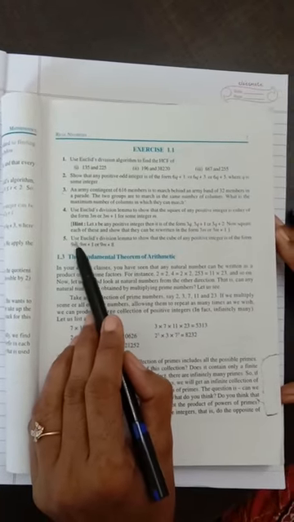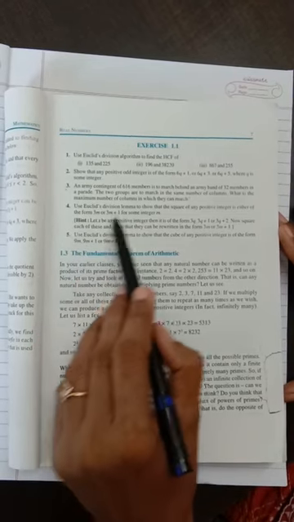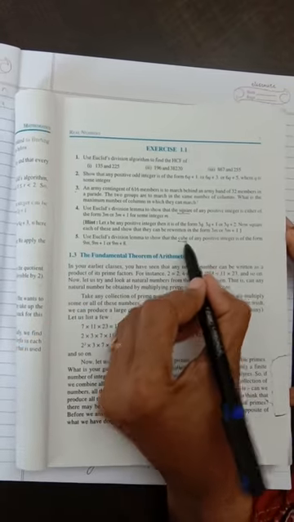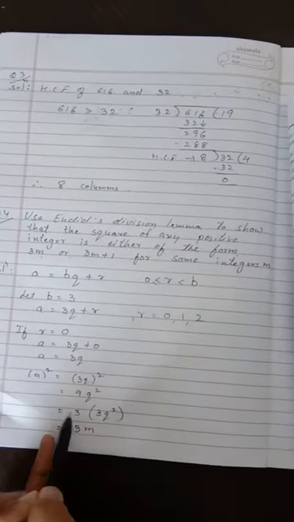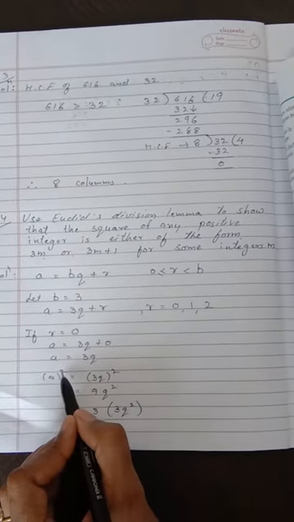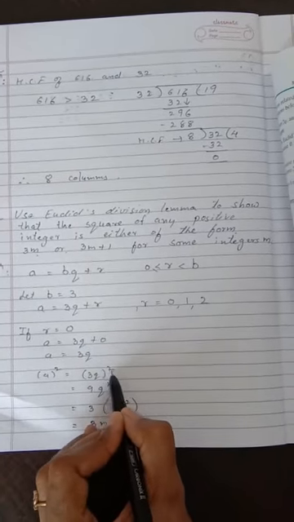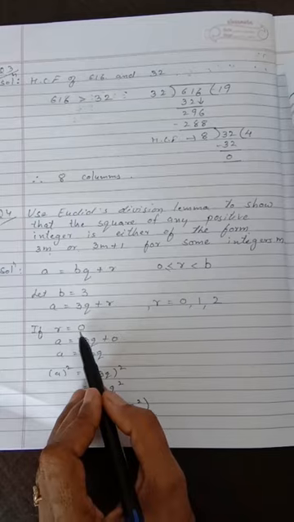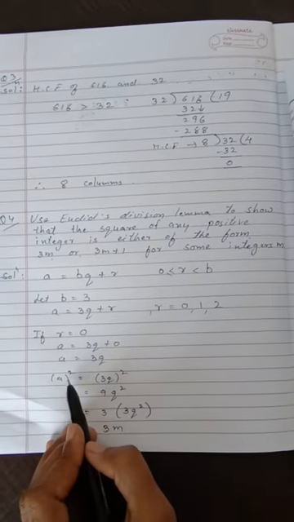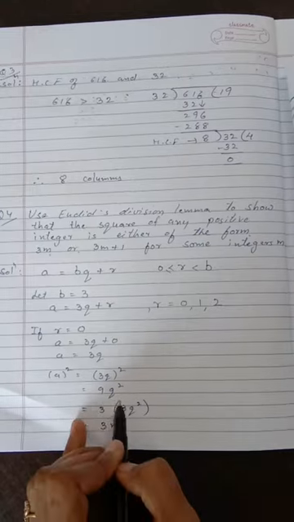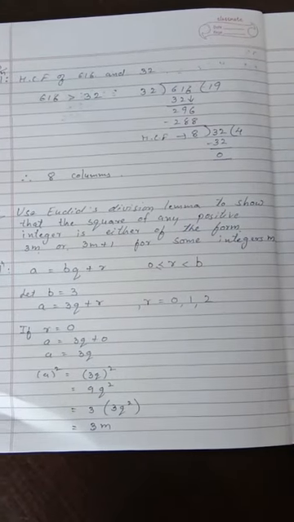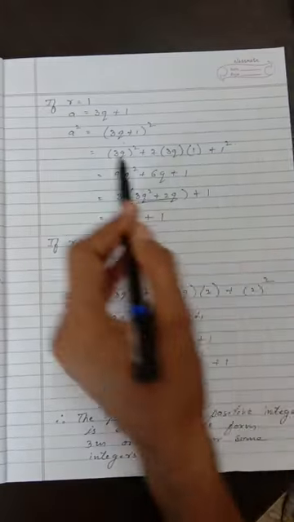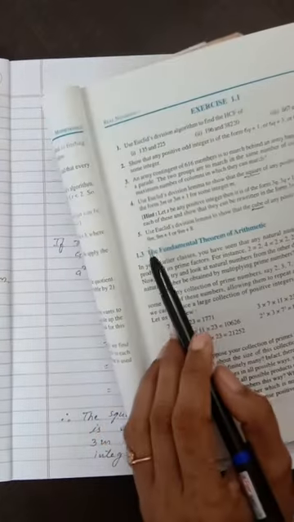Question 5. This question 5 is the same as question number 4. But in that case there was a square; here we have a cube. So it will be done by the same method, but instead of taking a square, we have to take a cube. So this question you will do by yourself. The same method is there. There will be R equal to 0, R equal to 1, R equal to 2. But instead of squaring, you will take the cube, and you will use the formula of a plus b whole cube. For R equal to 1 and R equal to 2, you will use this and you will get the solution.